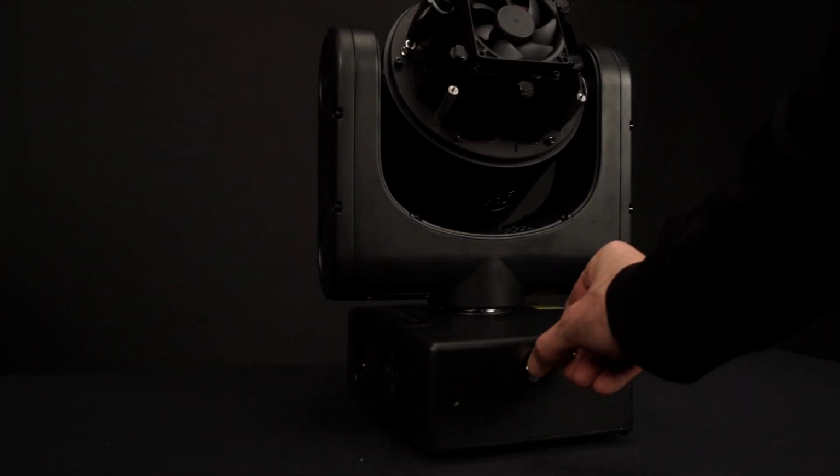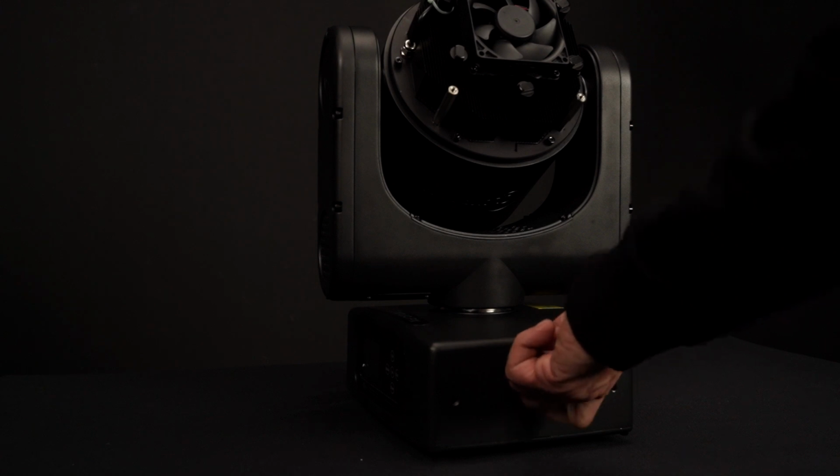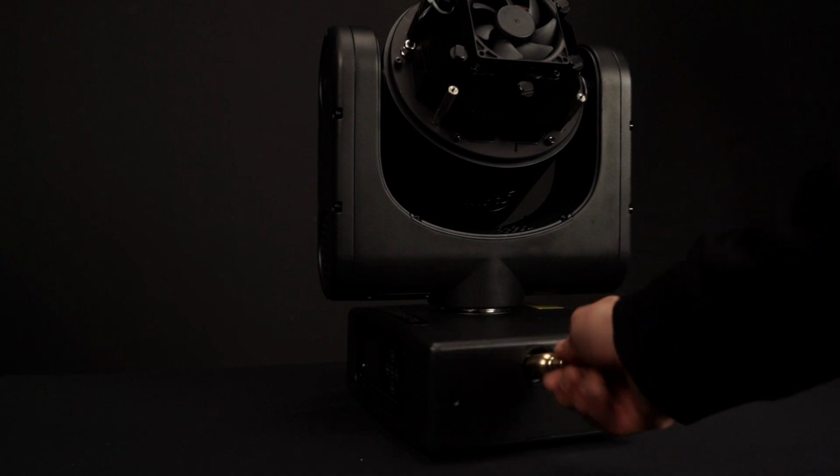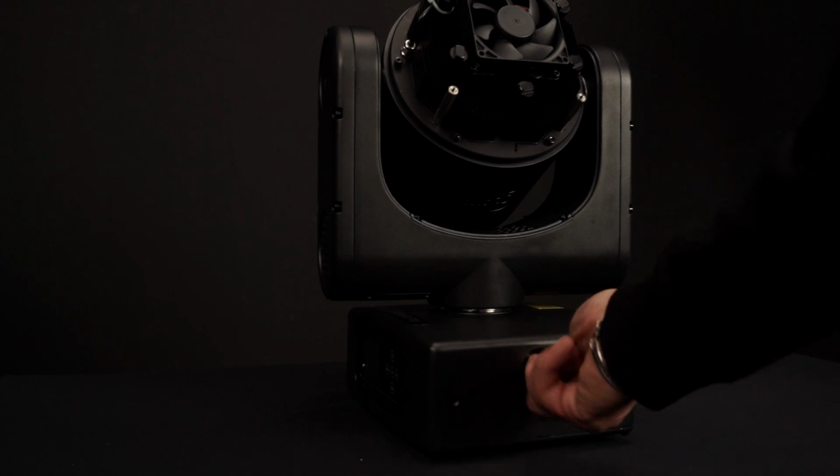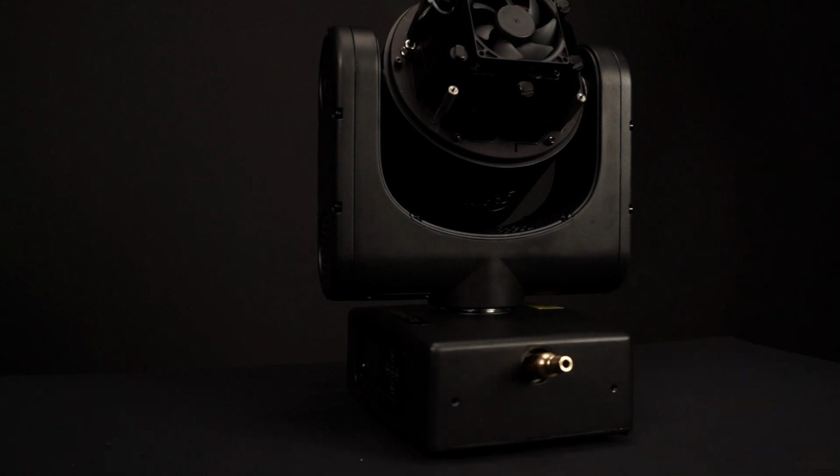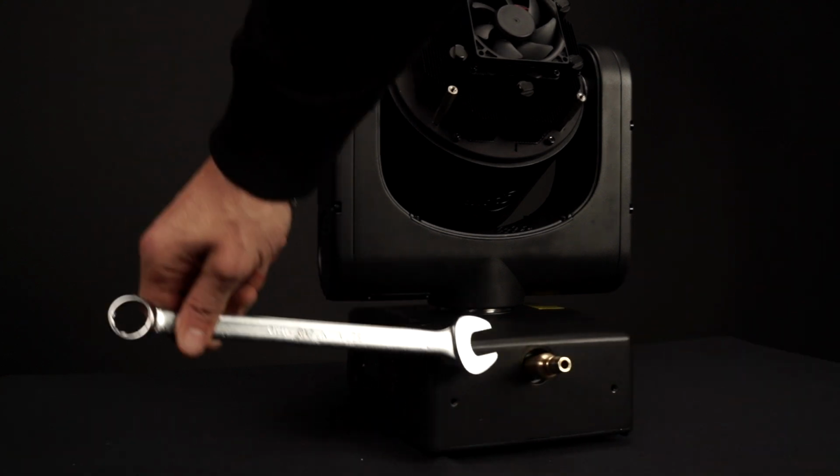Carefully insert the pump adapter M12 into the air relief valve hole of the fixture, and tighten it with the wrench.